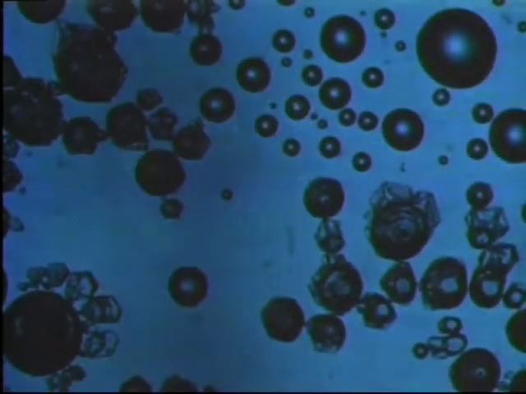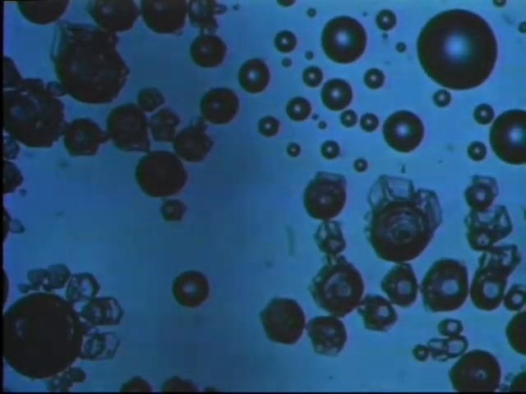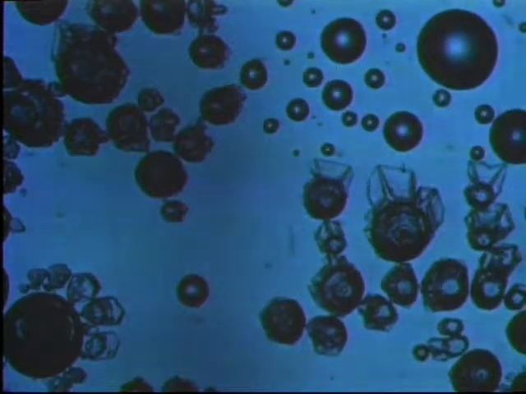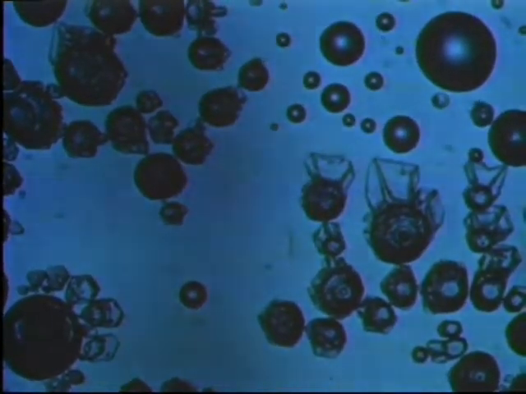This shows that in addition to low temperature, nuclei, such as particles of dust or other solids, are needed for ice crystals to form. These microscopic particles, called ice nuclei, are a key to the formation of raindrops in supercooled clouds.